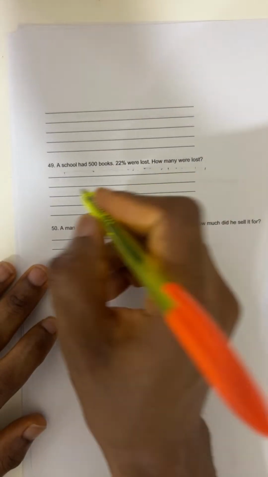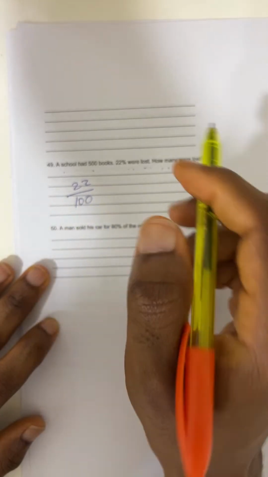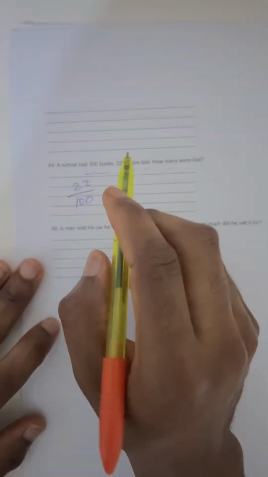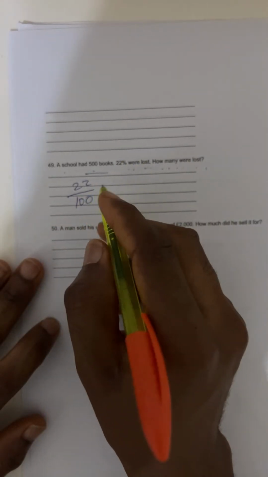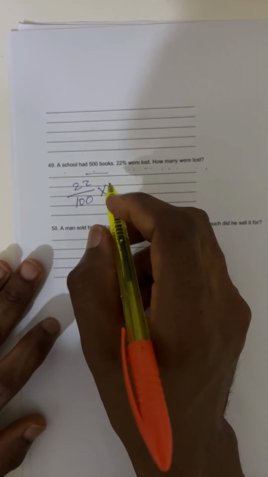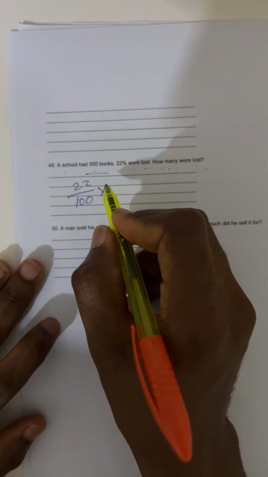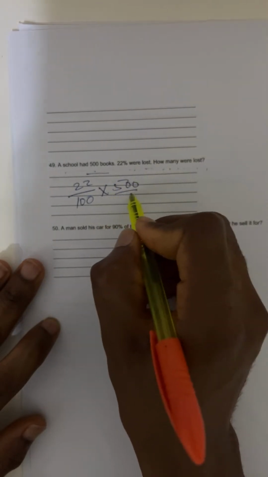What do you need to do? You have to do 22%, which is 22 over 100. Then the number of books in question is 500. So times 500 over 1.